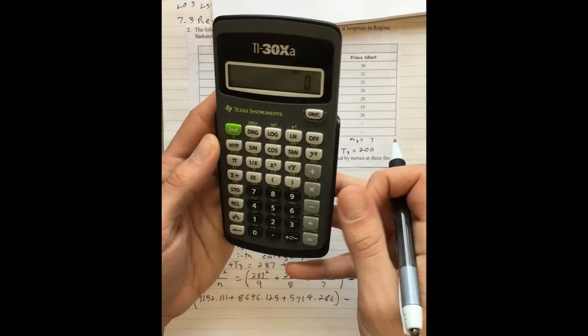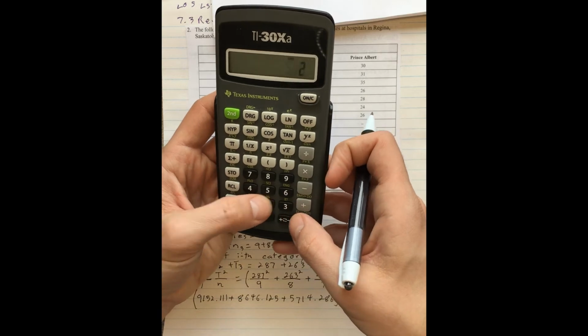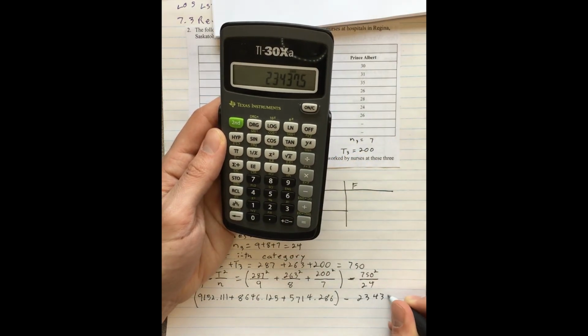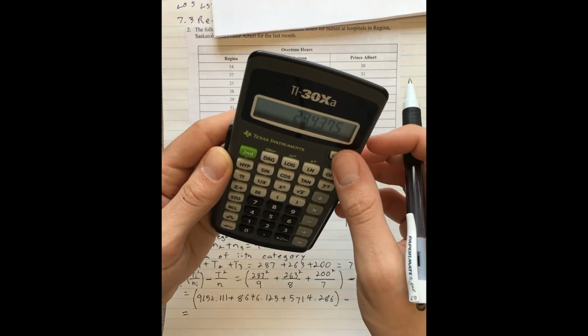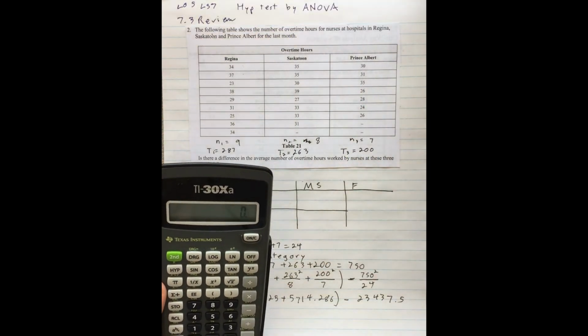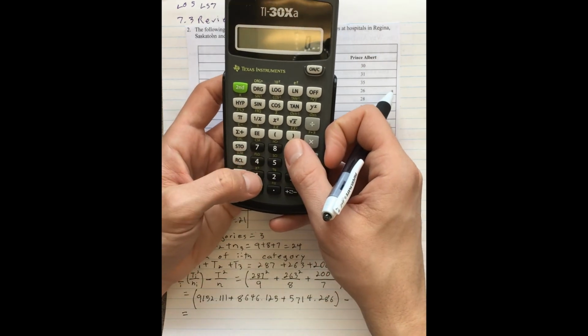Minus 750 squared divided by 24. It's going to give me 23437.5. So, it's a little complicated, hey? I'm going to start flipping back and forth here in a second because I'm going to have to move on to the next page after this. But let's put it all in.